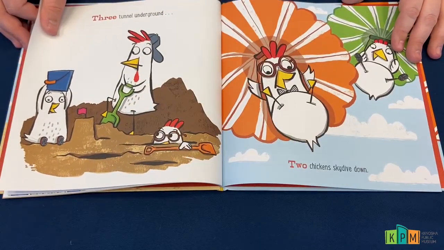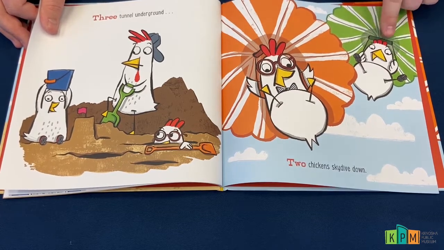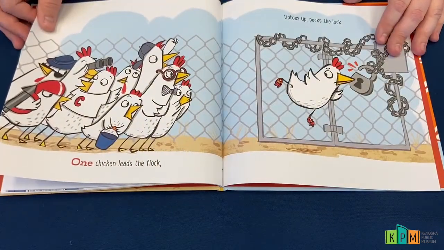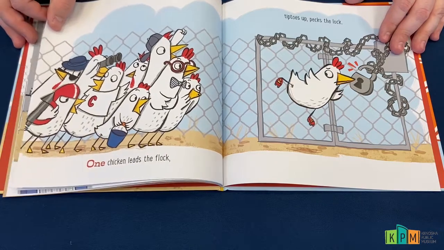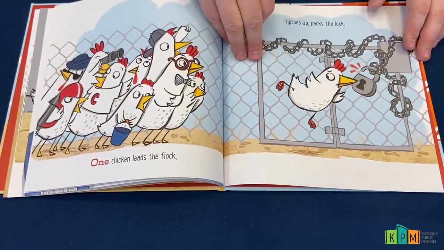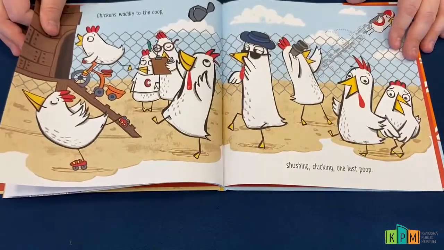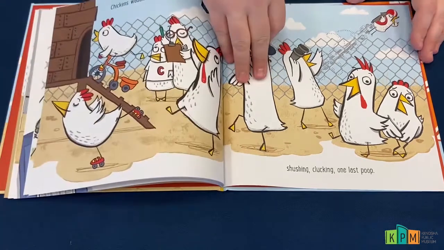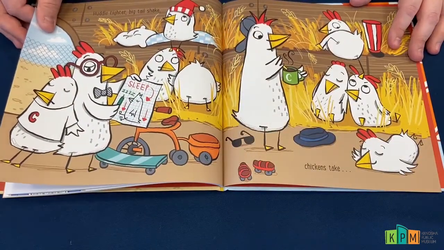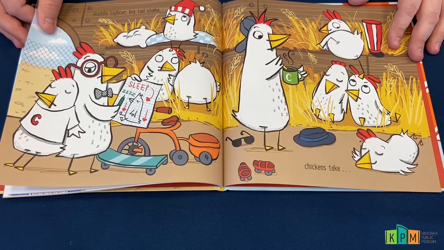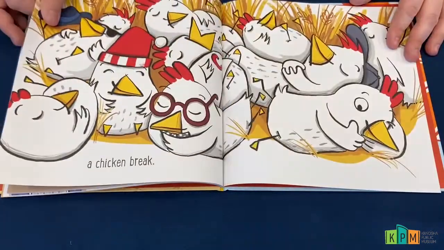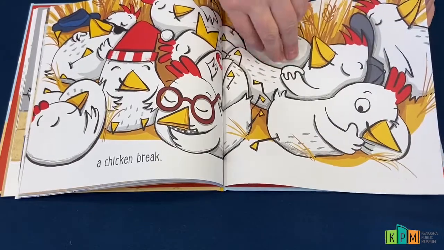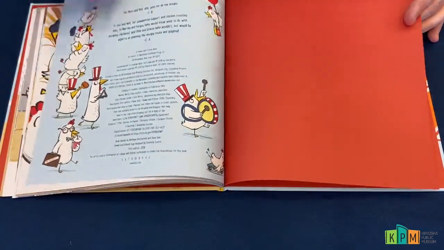3 tunnel underground. 2 chickens skydive down. 1 chicken leads the flock, tiptoes up, pecks the lock. Chickens waddle to the coop, shushing, clucking, one last poop. Huddle tighter, big tail shake, chickens take a chicken break. The end.